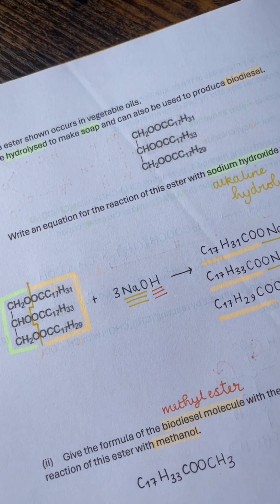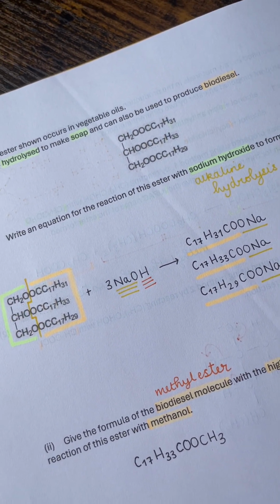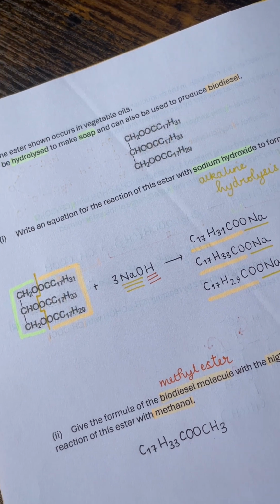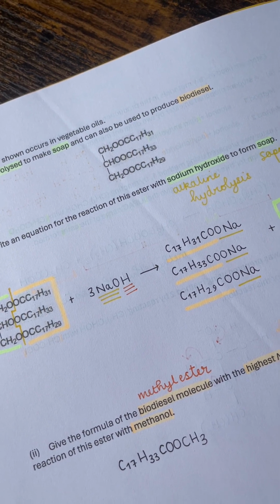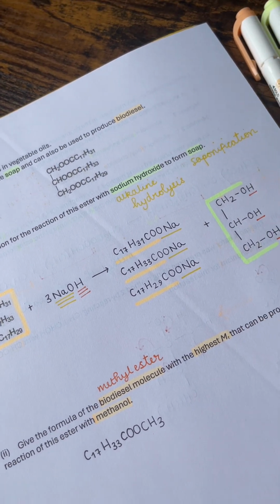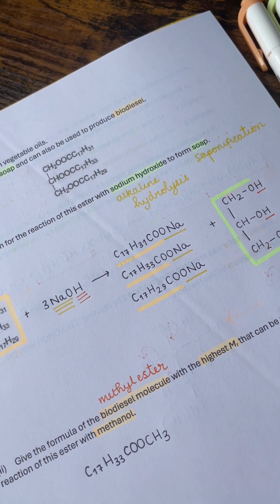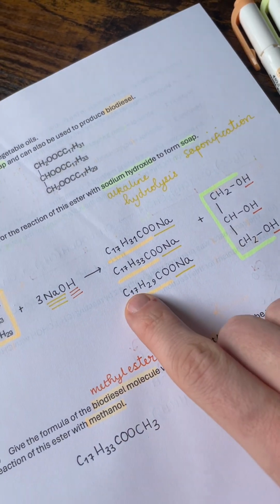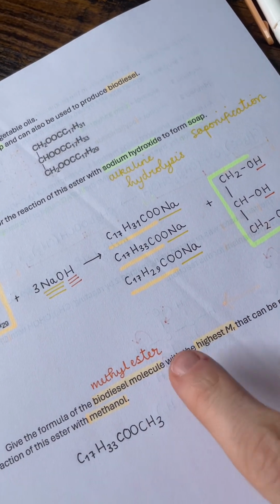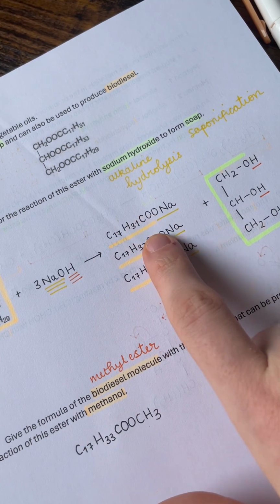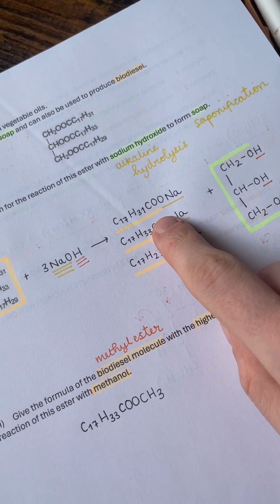Now, we can hydrolyze esters, which means that we can break them back down again into their components, and we can do that using either an acid or an alkali. And they've asked us to use sodium hydroxide. So that is a clue that we're going to get alkaline hydrolysis, and they've said that we're going to form a soap. Now, saponification is the name of this specific reaction where we do alkaline hydrolysis to make soaps, and the soaps need to have chains of carbons around 16 to 18. So we've got the 17 carbons, and then we've got the carbon of our ester group to make 18. So they would then be our soaps.